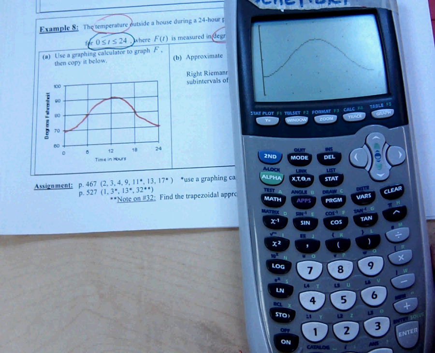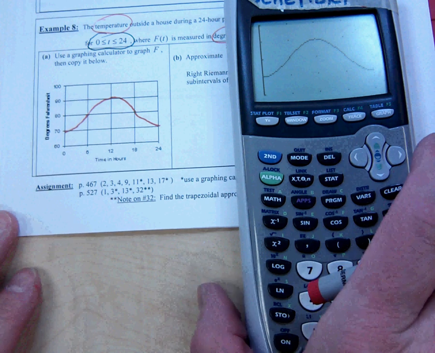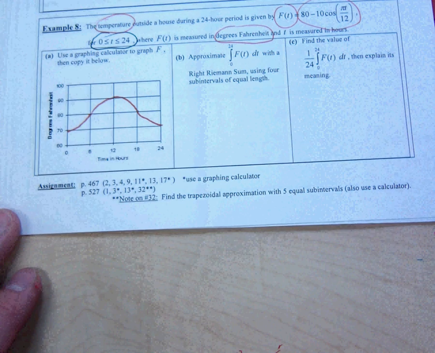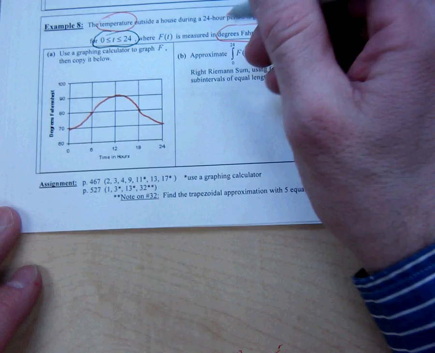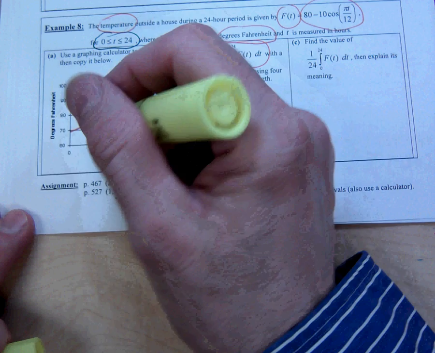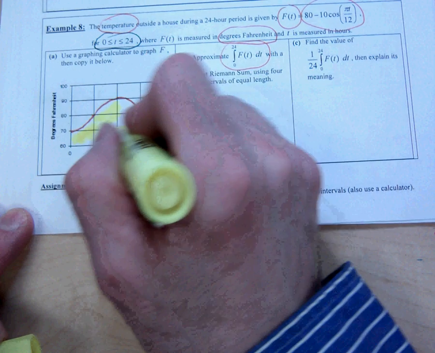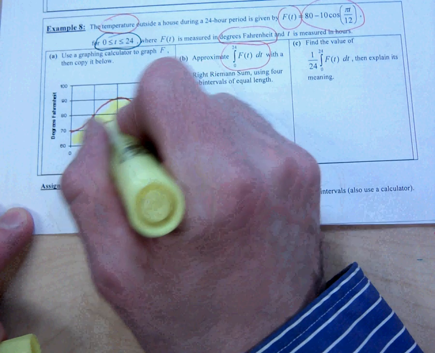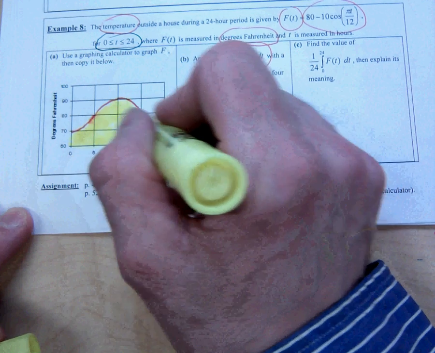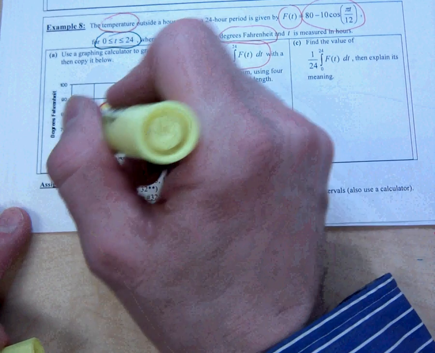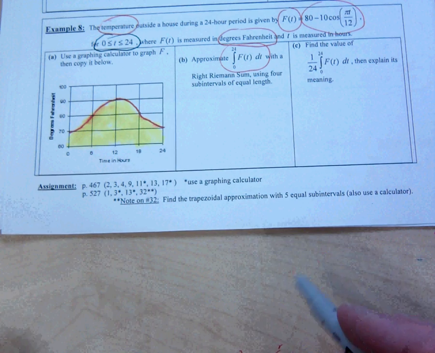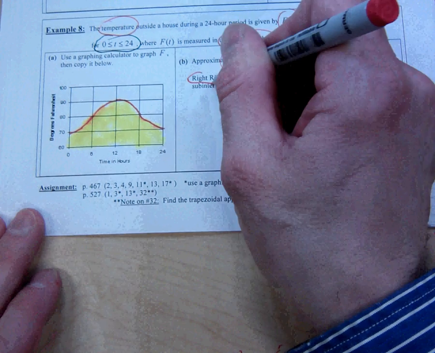All right, so now be careful here. Okay, it says approximate this. In other words, I want to approximate this yellow area, yes? I mean, there's the exact area, right? Whatever that yellow area is, that's the exact value of the integral, isn't it? But I don't want the exact value. I want to approximate that area how? Using a right Riemann sum.